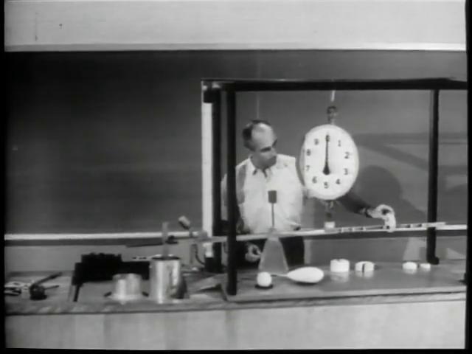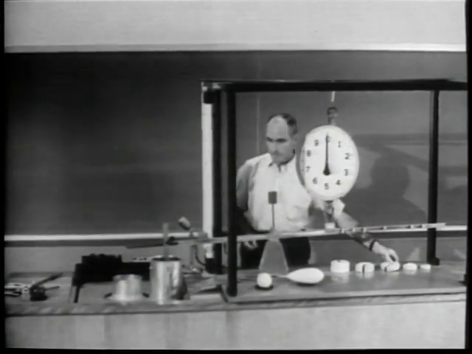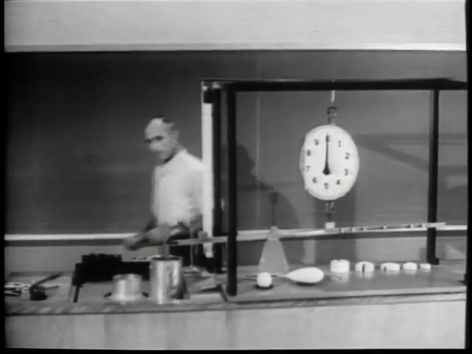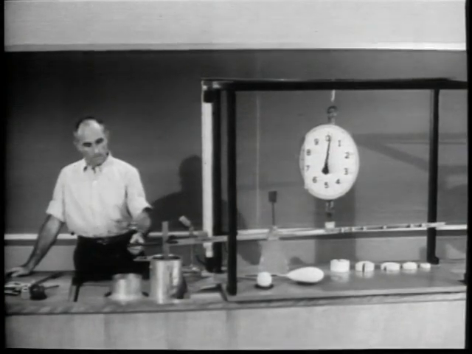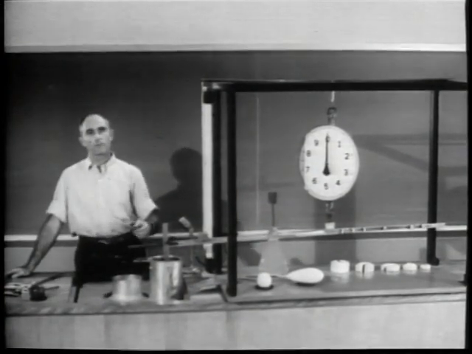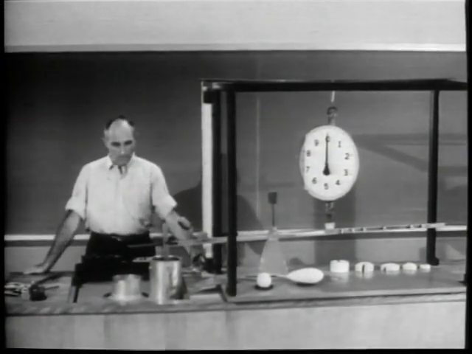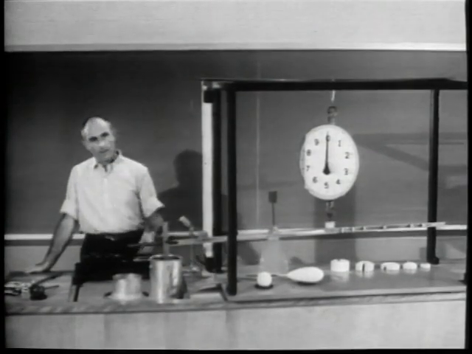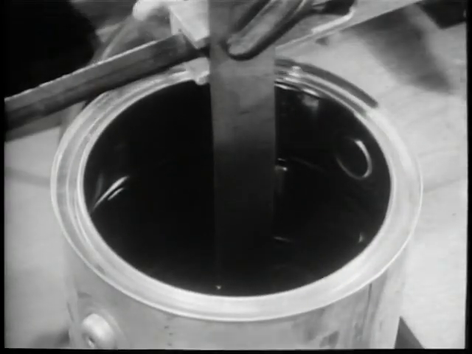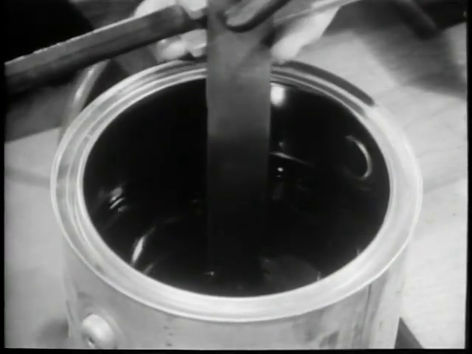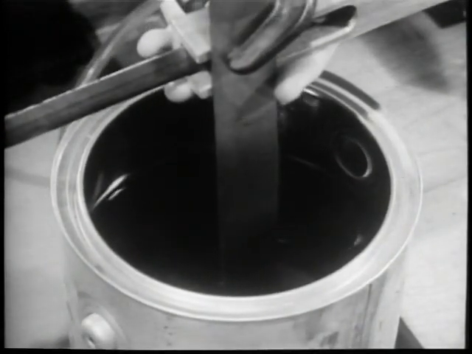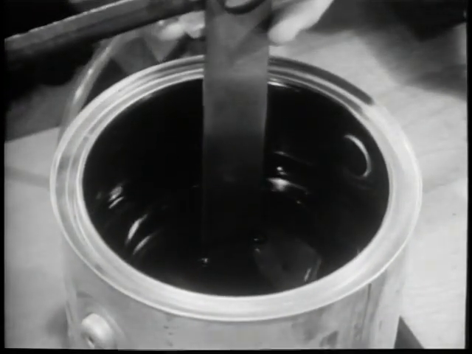These weights are counterbalance weights which we can mount to counterbalance the weight of the model so that the scale will read zero when there is no airflow. The can here contains a viscous oil to damp out oscillations in the pointer reading which arise due to any instabilities in the airflow.